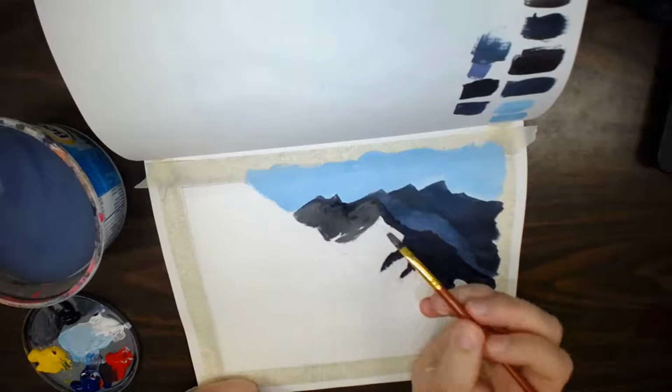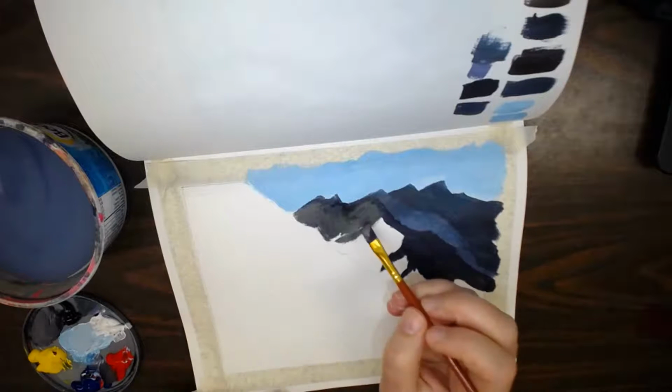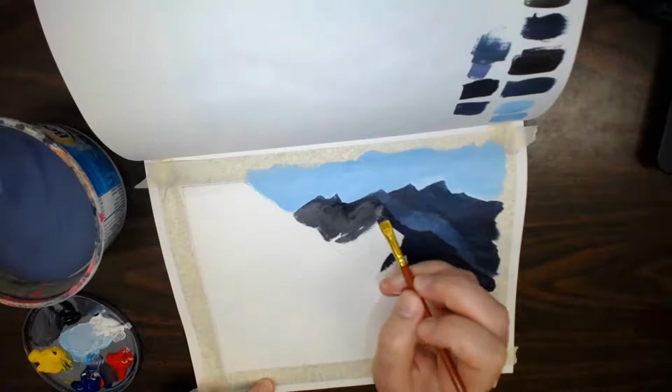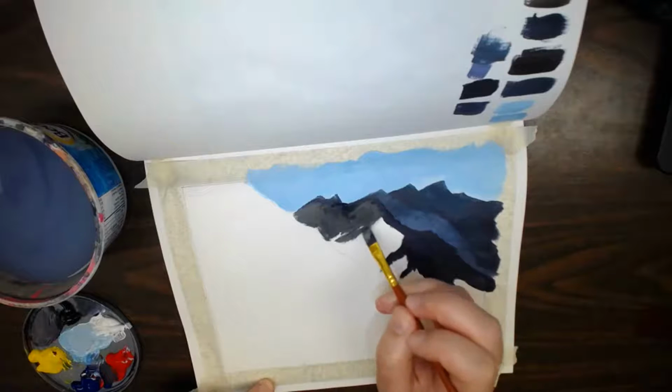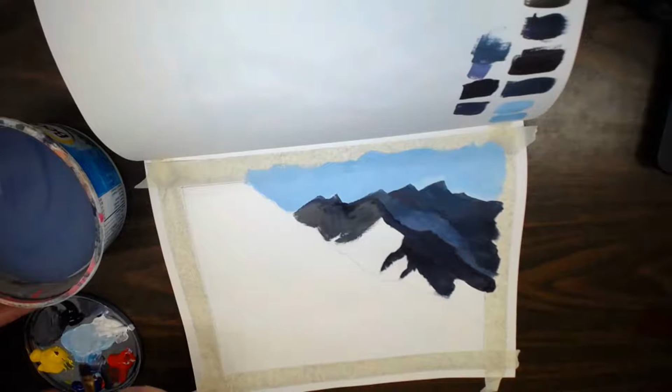Try to get your brush strokes to mimic that face of the mountain. I see this one going down this way, so I'm going to paint in that direction. This other one comes down to meet it.